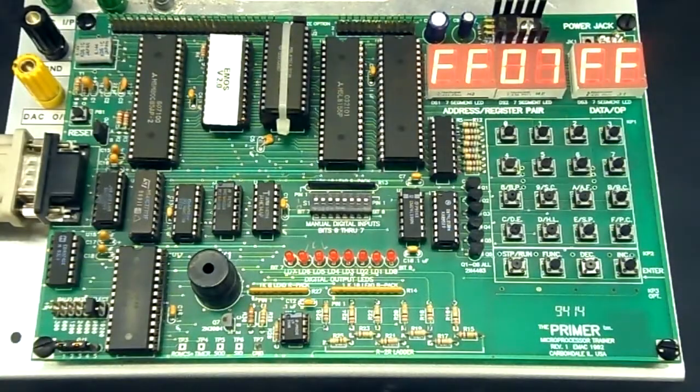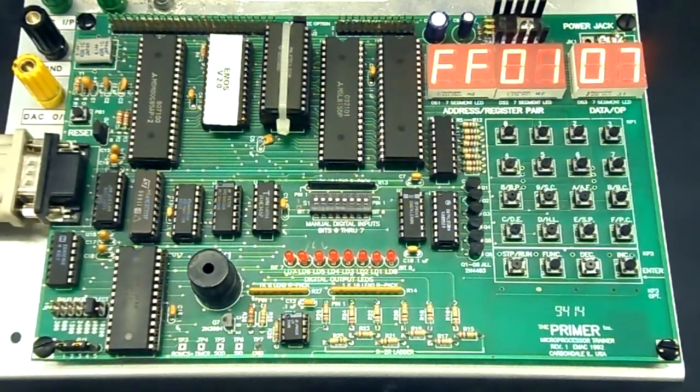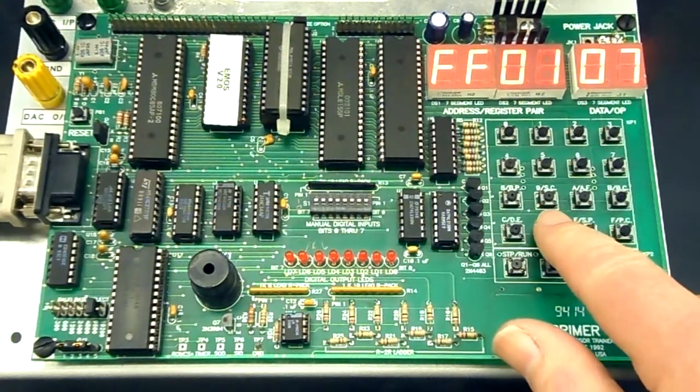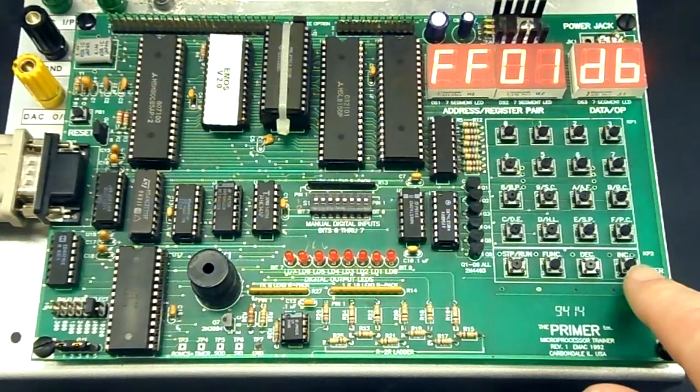So to enter a new program into memory, the first thing they want you to do is press the reset button. That takes us to FF01, and you can see we have 07 stored at that memory location. So they want us to put in DB, and we know we have to press the enter key for it to actually be stored into memory.